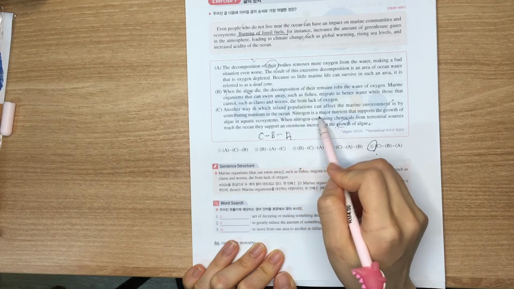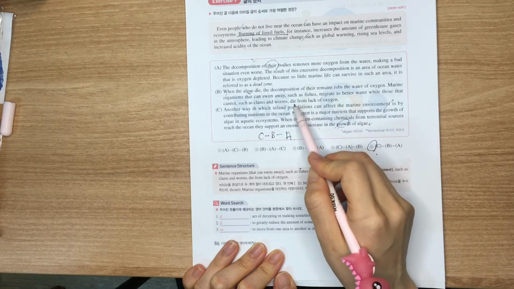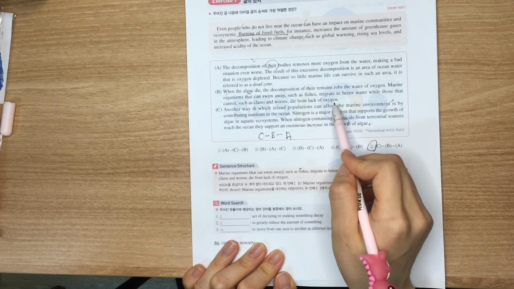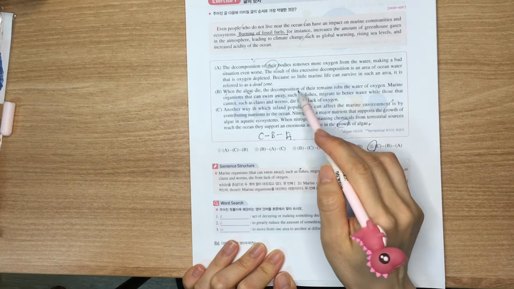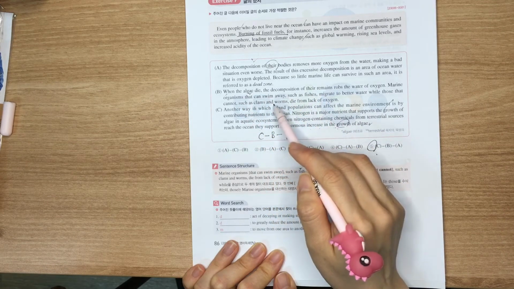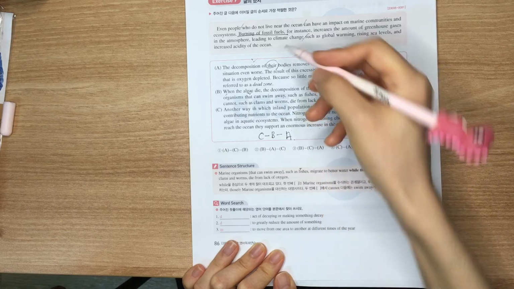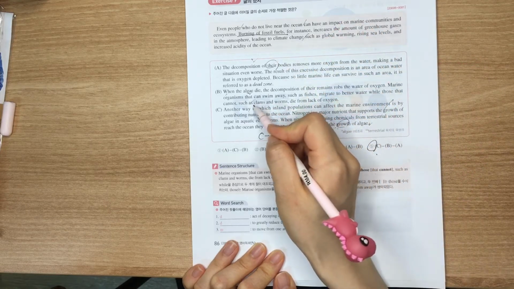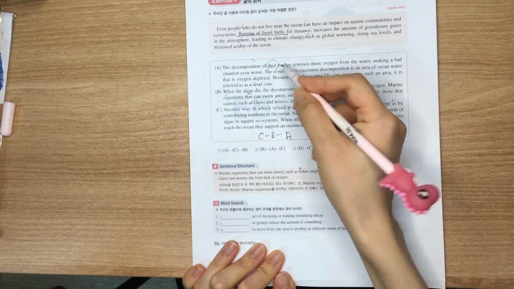Here oxygen has never been mentioned, and die from lack of oxygen. When the algae die. Okay, the "there" here refers to worms, clams, and such. Okay, CBA.